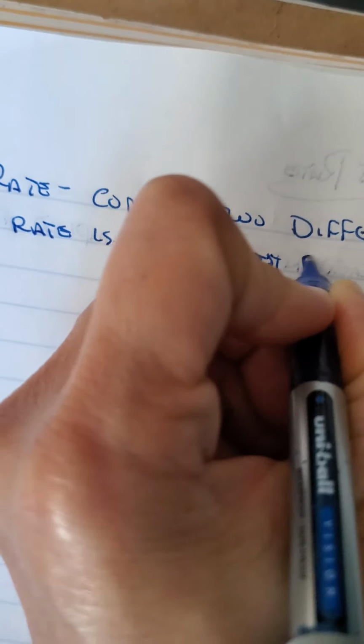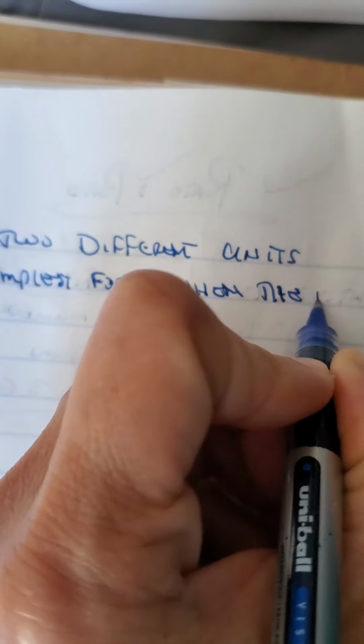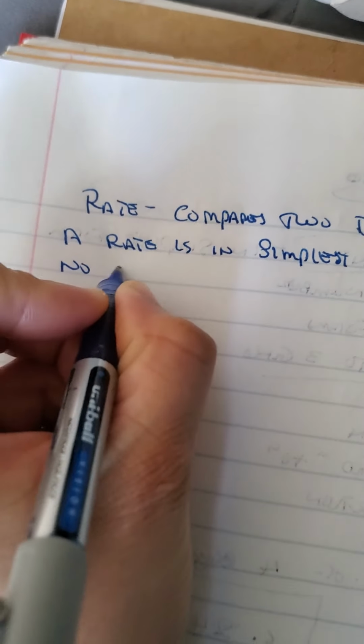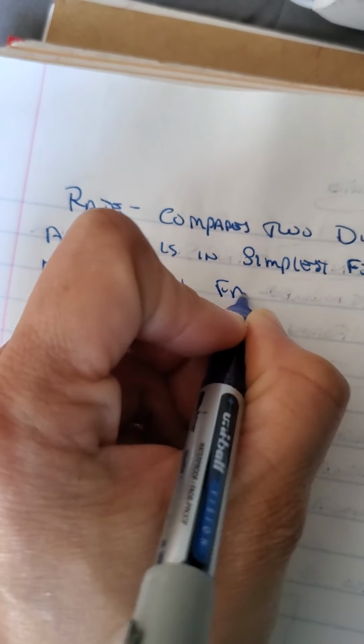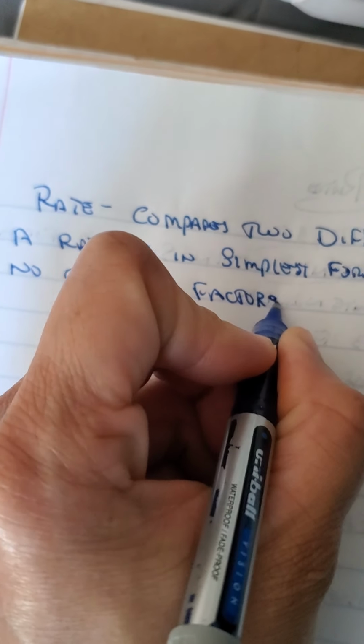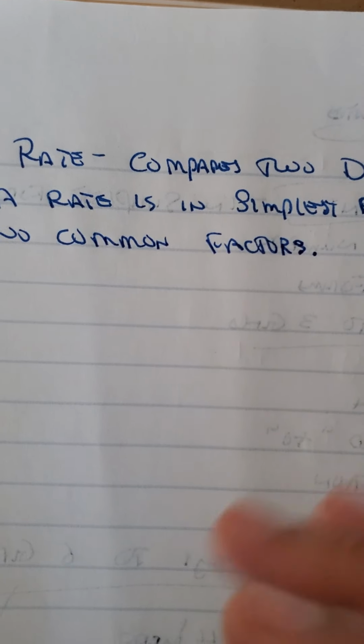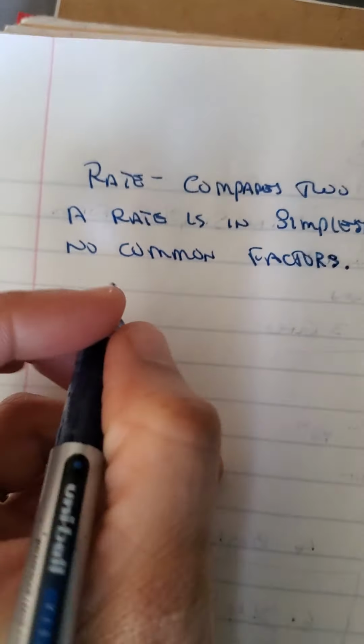If you like taking notes, a rate is in simplest form when the numbers have no common factors. And you can find this in your text, in any pre-algebra text, I guess. So usually when you're doing rate problems at this pre-algebra stage, many rates are written as unit rate.